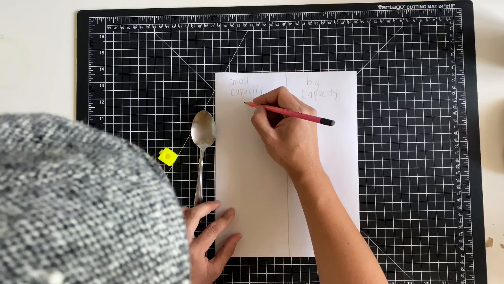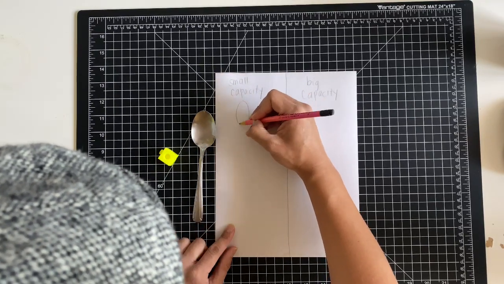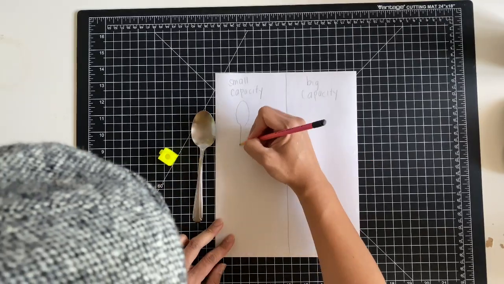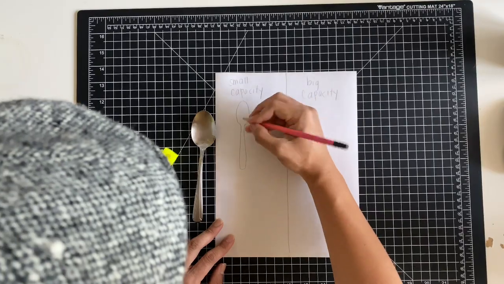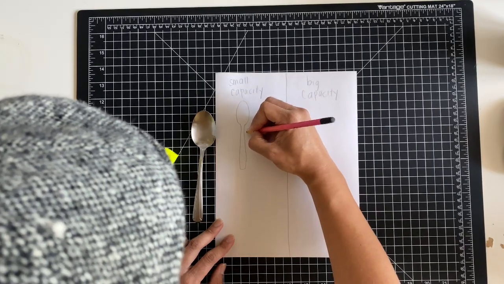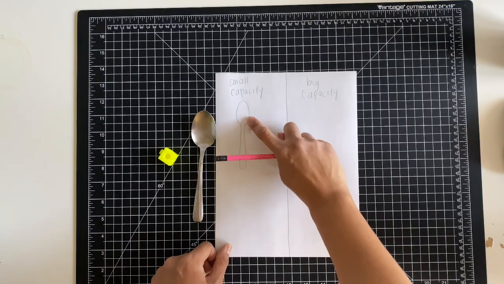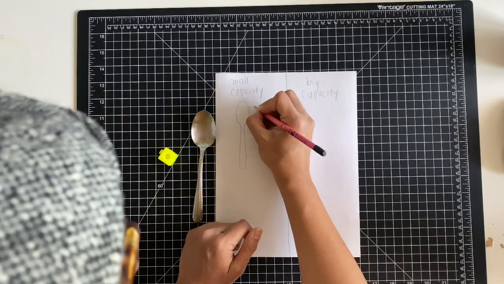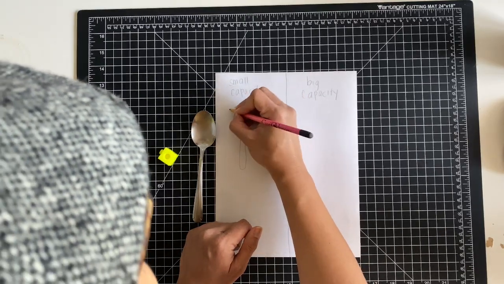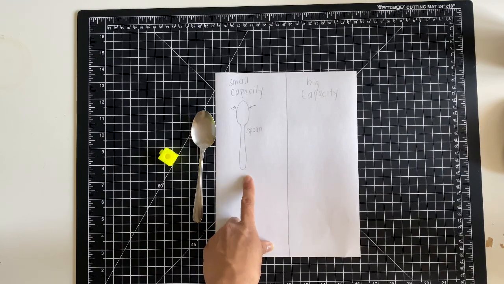This looks like an oval to me, so I'm going to draw an oval and the handle like that, and that's my spoon. Don't forget to label your object. I'm going to write down spoon, S-P-O-O-N. And to label the capacity, I'm going to draw 2 small arrows pointing inside the spoon. So there is my finished object, all recorded.